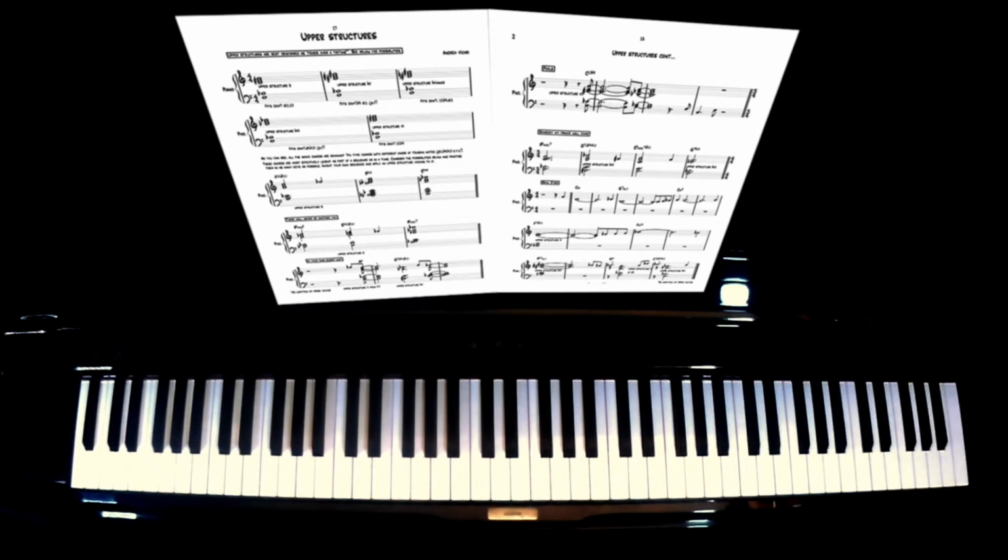Upper Structures, Lesson 3. On page 18 of my book, I continue talking about upper structures.